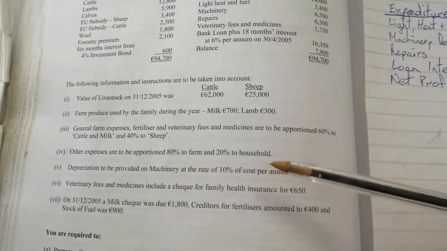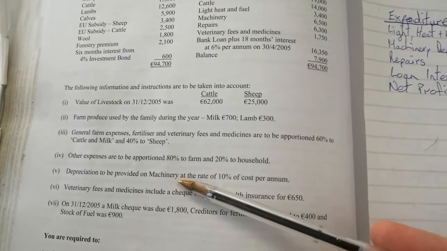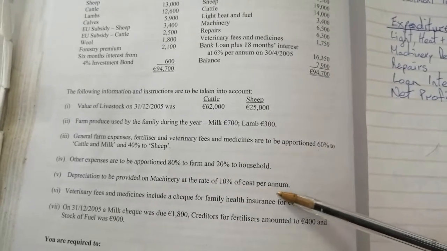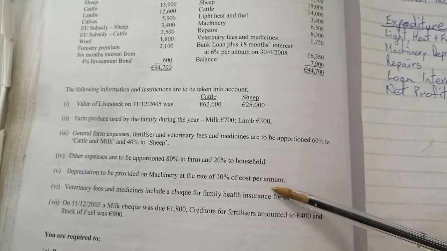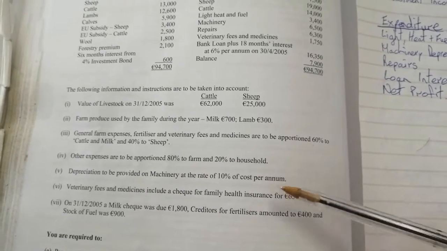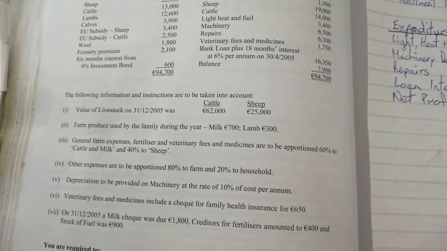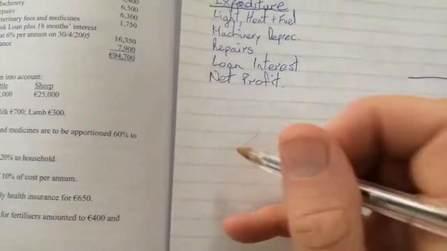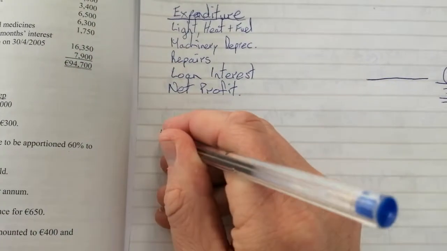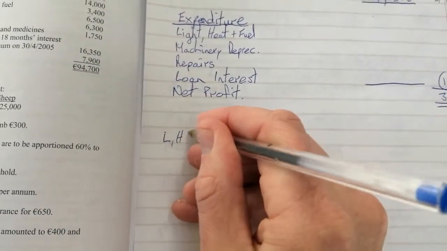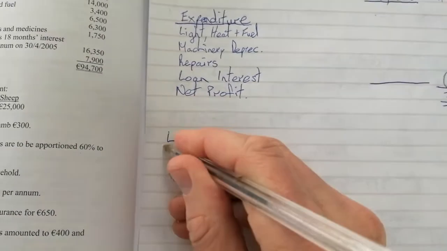Right, that's one thing. Next thing, depreciation to be provided on machinery at a rate of 10% of cost per annum. So that will come into play when we're calculating depreciation. Right, in that case, let us get going straight away, I guess, and we'll start with the light, heat and fuel here. Now, there's a bit of work in this. So light, heat and fuel I'm going to put down here.